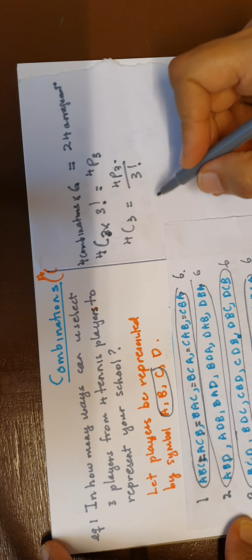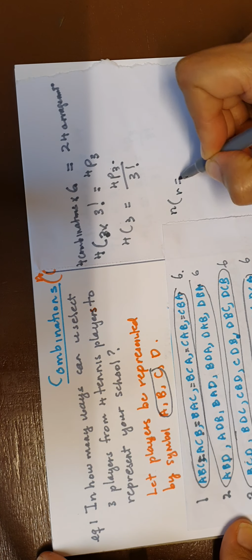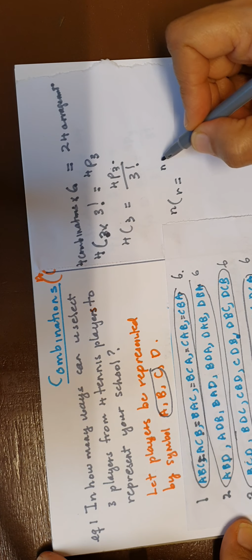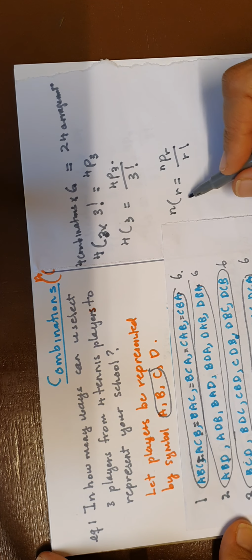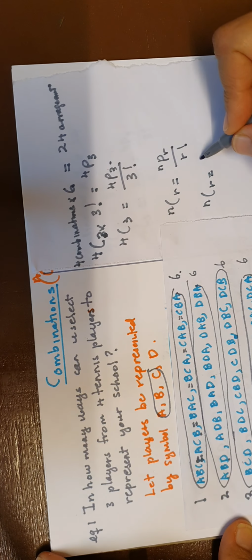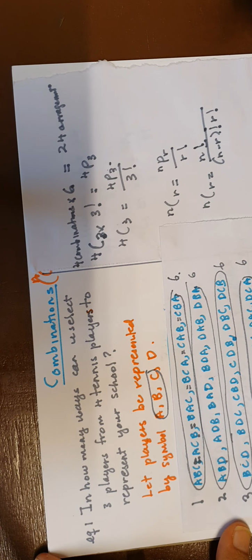So if you look at this formula, you can also rewrite it. nCr equals nPr divided by r factorial. So that is why, class, the formula for nCr is equal to n factorial over (n minus r) factorial, then times by r factorial. That's how they got the formula for nCr. And don't forget how you read nCr. nCr is read as the combination of n objects taken r at a time.